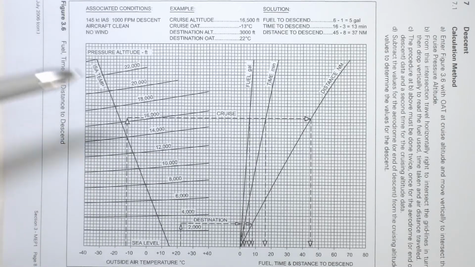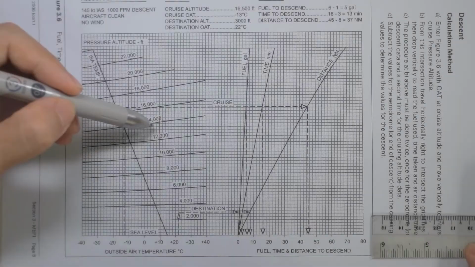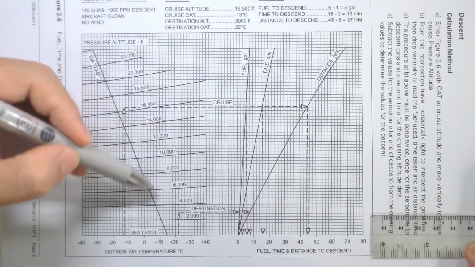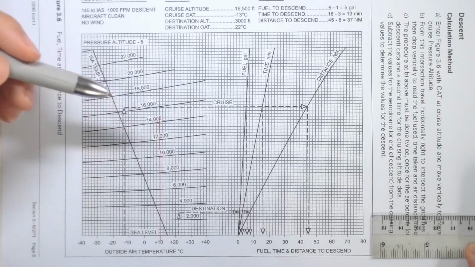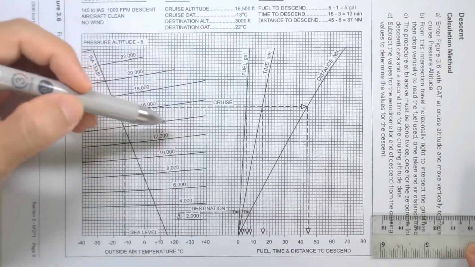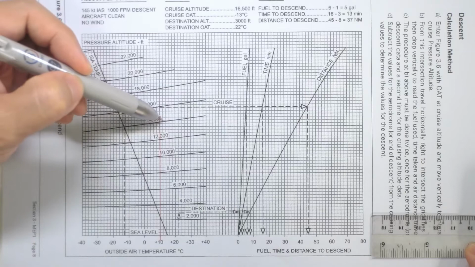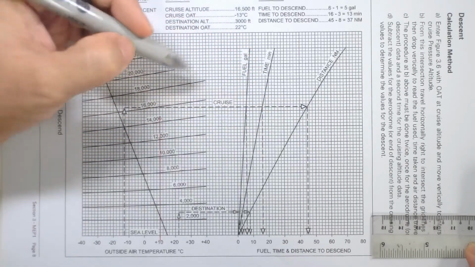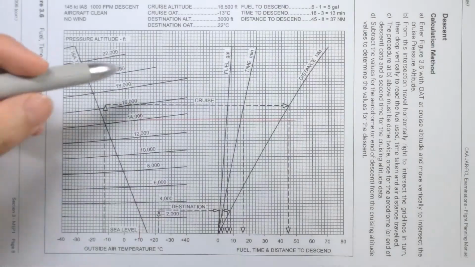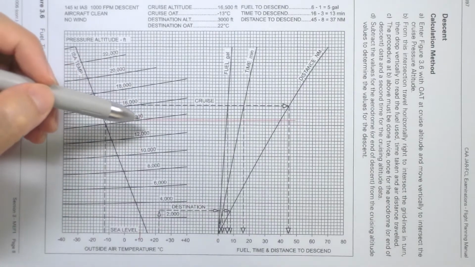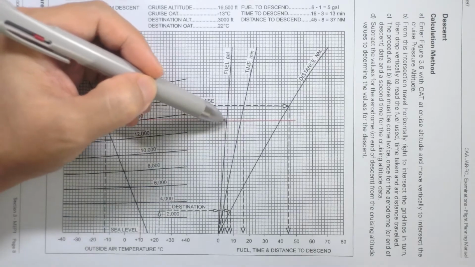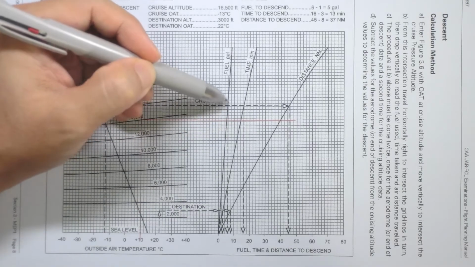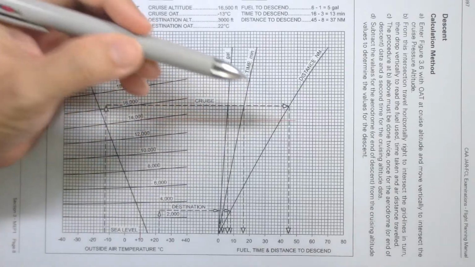We'll first plot the lines for 14,000 feet where the outside air temperature is 10 degrees Celsius. So here's where 14,000 feet intersects 10 degrees Celsius outside air temperature. We next move across the chart, and I'm going to draw a line that will cut all three lines for fuel, time, as well as distance. And that should look something like this. So I've intersected the fuel line, time line, and distance line.